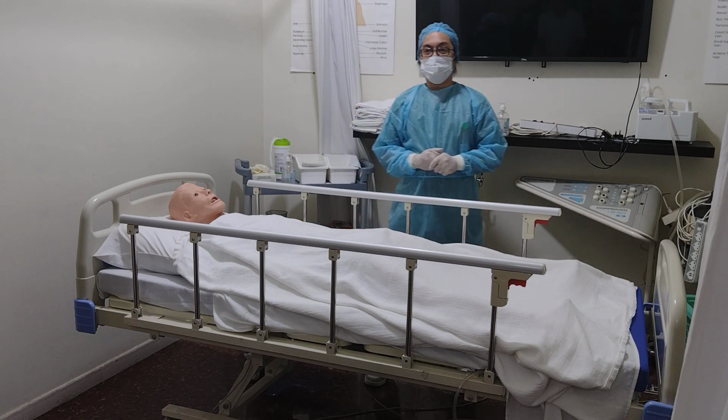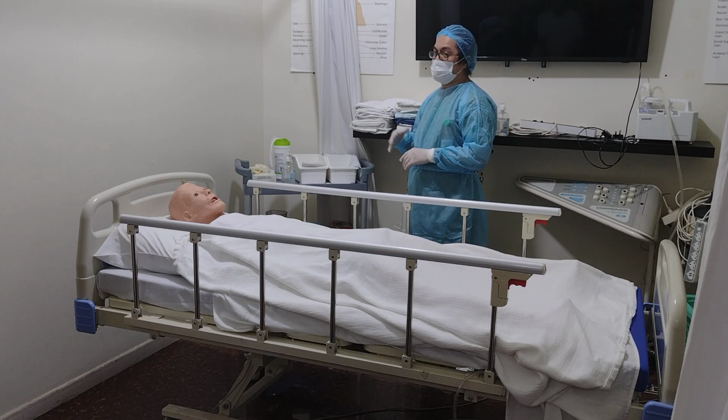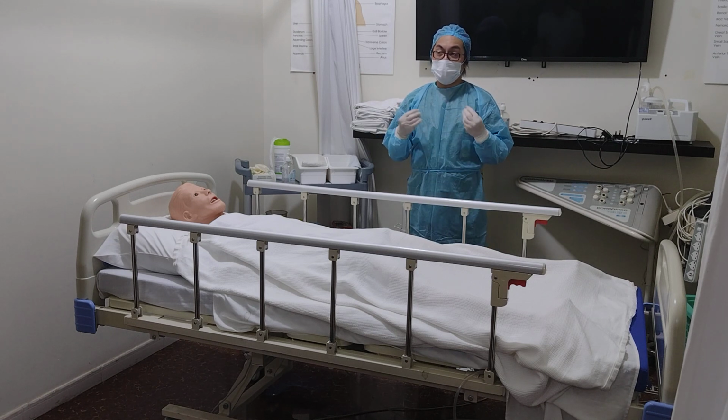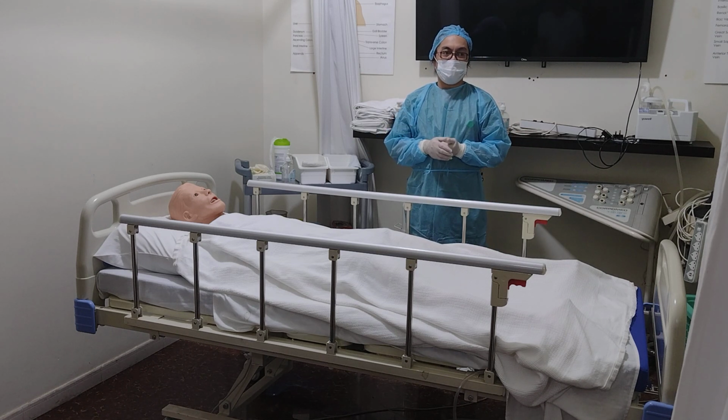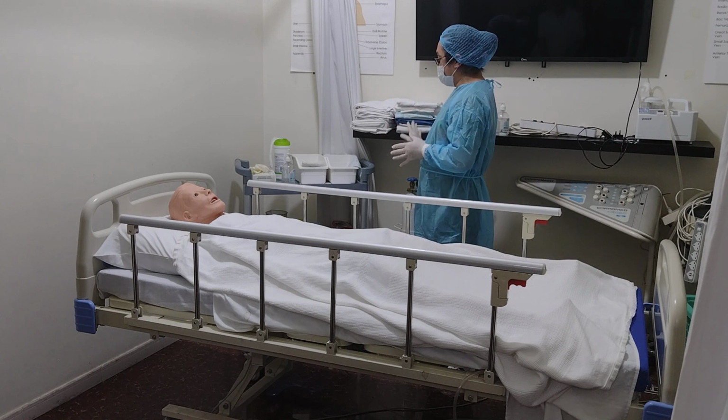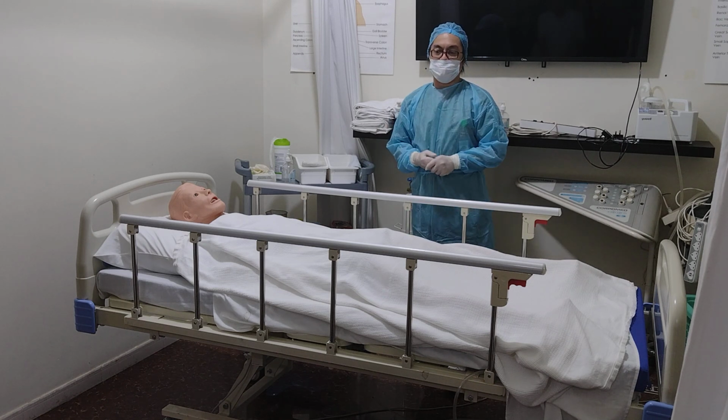E is for the equipment. I have to identify all the equipment, so that I would have an easy movement in my procedure.